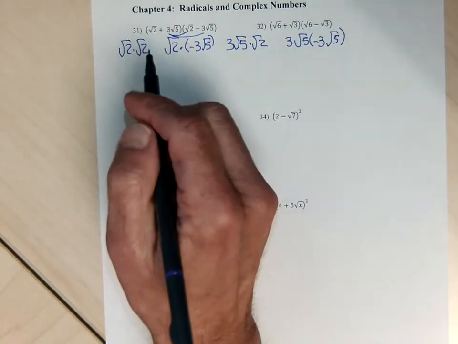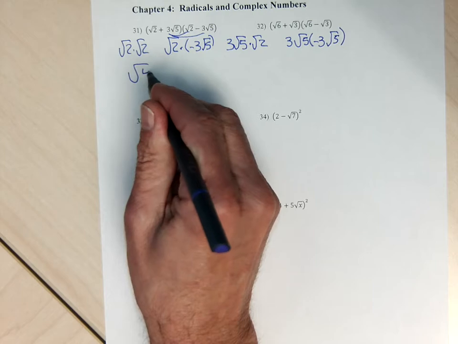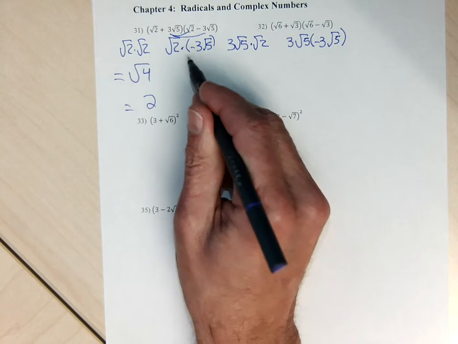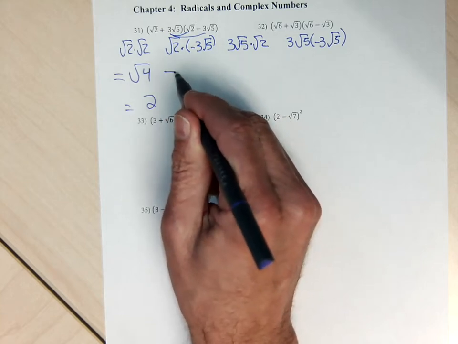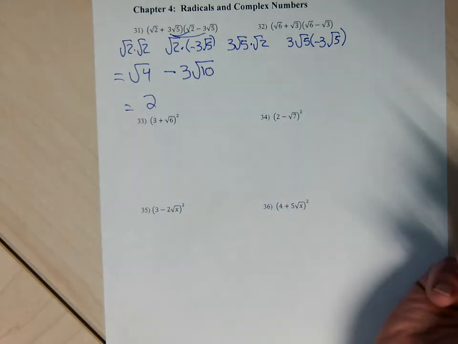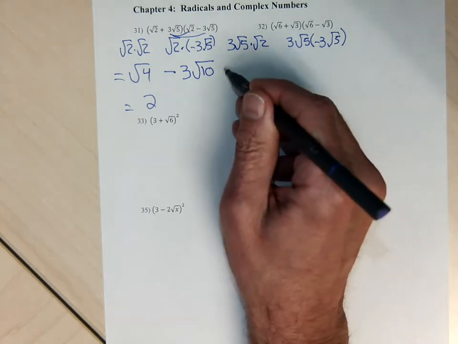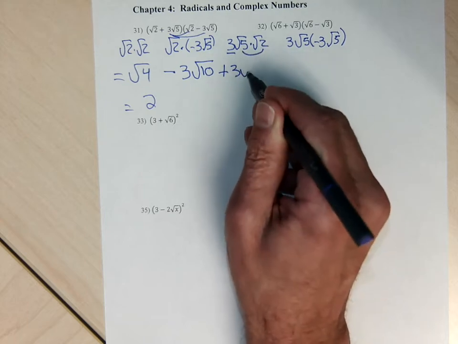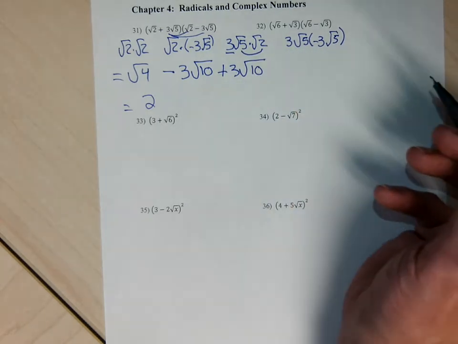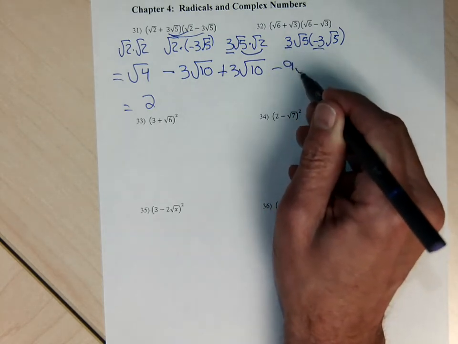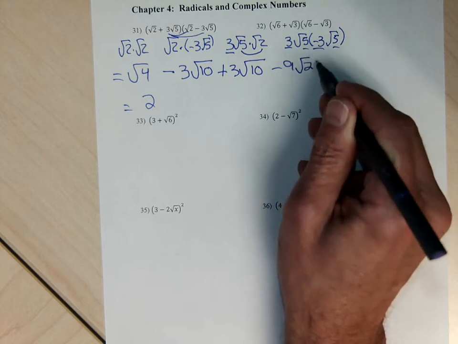So first multiplication, square root of 2 times square root of 2 is the square root of 4. That's just 2. Middle multiplication, positive times negative is a negative. I leave the 3 in front of the radical. I multiply the 2 and 5 under the radical and get minus 3 square root of 10. The next multiplication, they're both positive. I leave the 3 in front of the radical. I multiply the 5 and the 2 and put them under the radical. Last multiplication, 3 times negative 3 is negative 9 in front of the radical. 5 times 5 under the radical is 25.